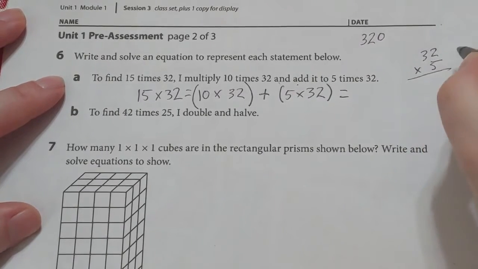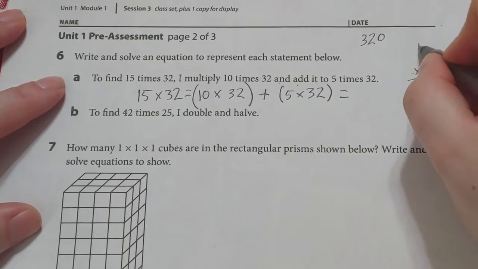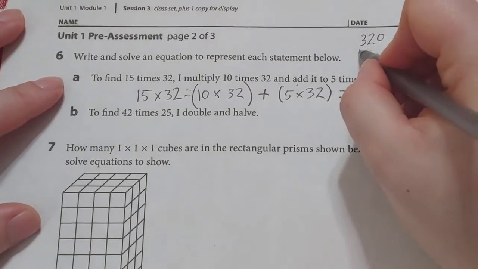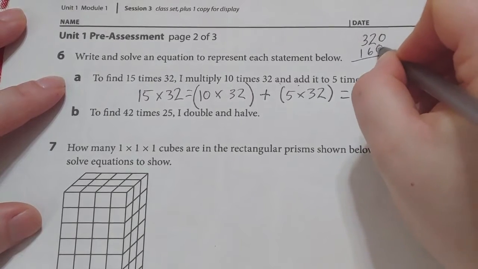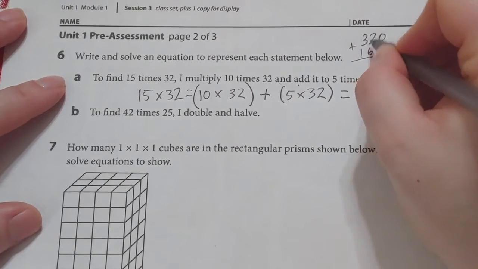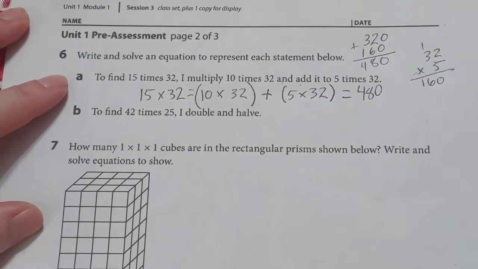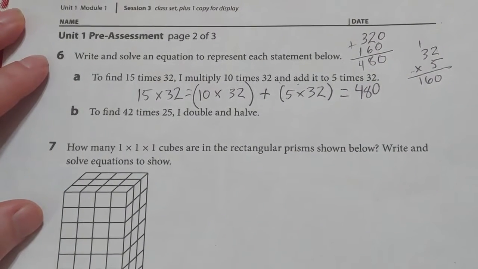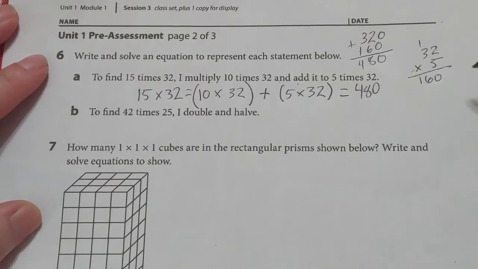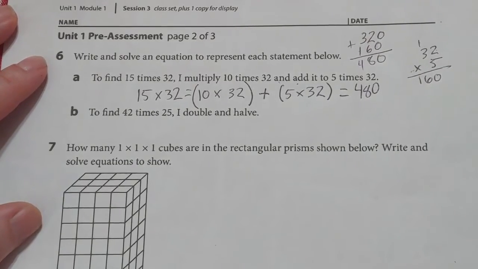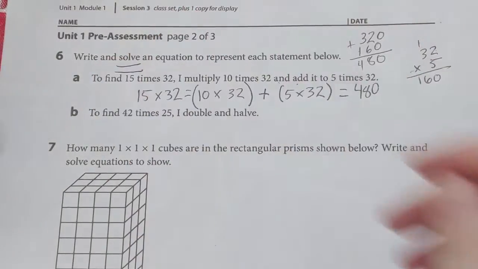32 and 5. So 5 times 2 is 10. 5 times 3 is 15, plus 1 is 16. 160, so 480. Making sure that we're solving all the way through. This one says, and solve.